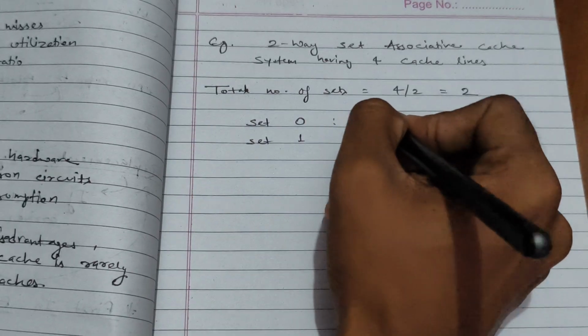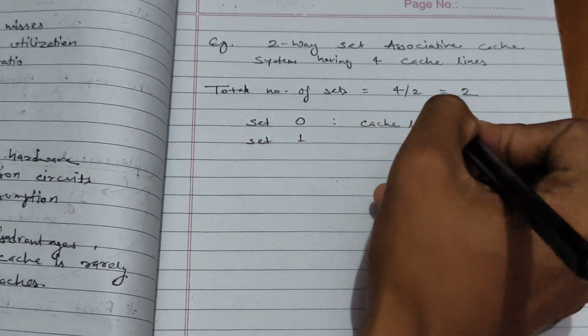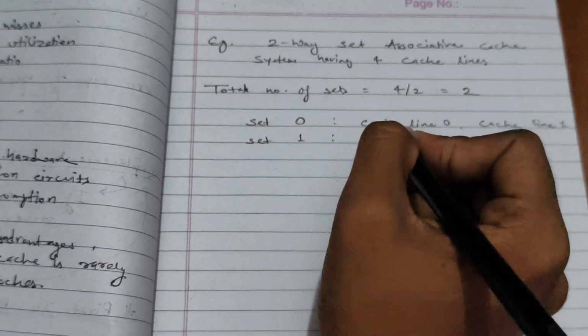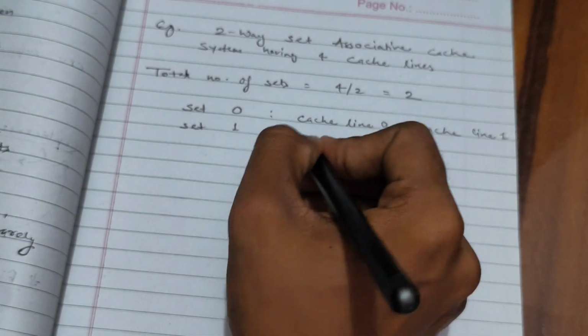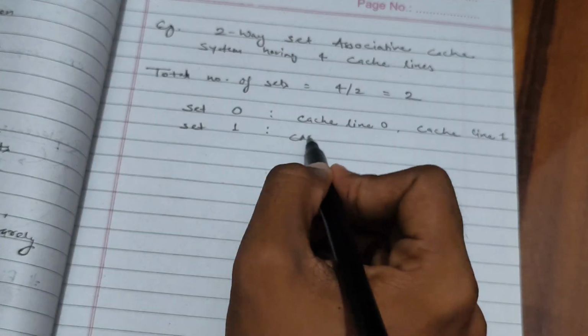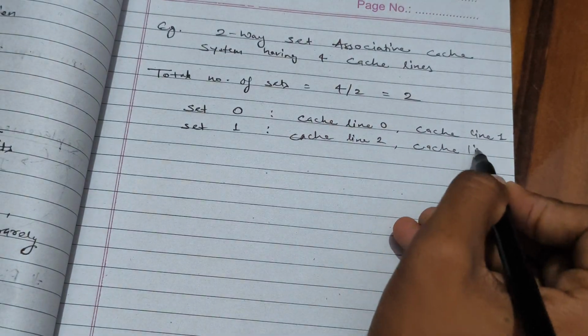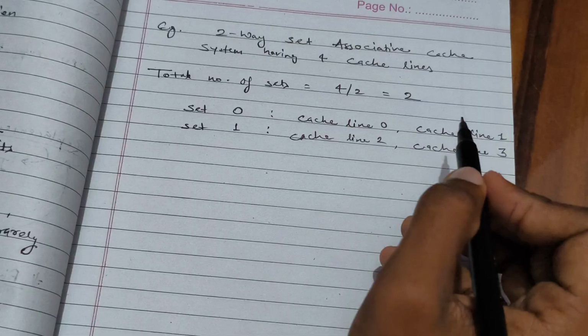Set 0 would comprise cache line 0 and cache line 1, and set 1 would comprise cache line 2 as well as cache line 3, right?